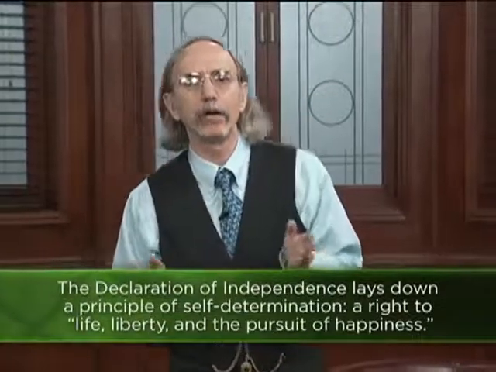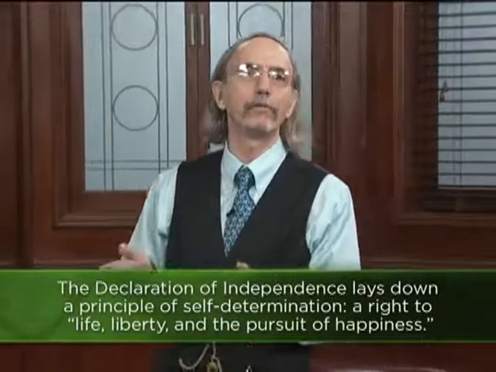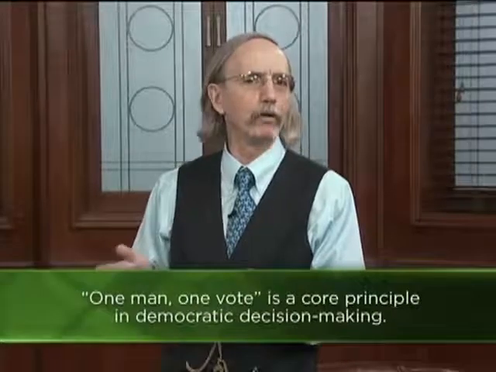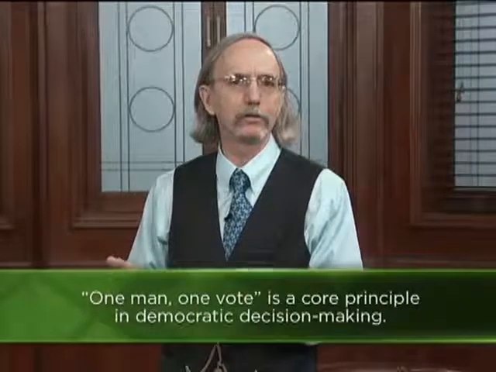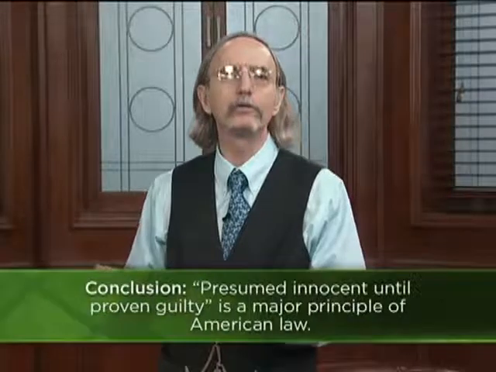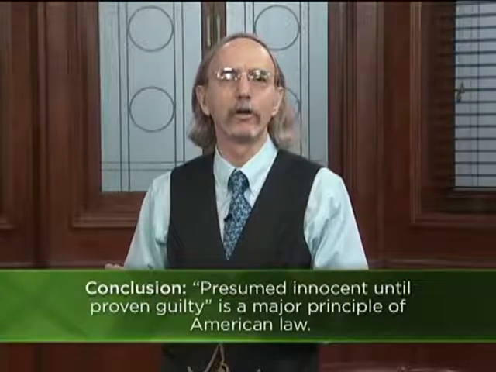The first was a valid argument with true claims. The second was a valid argument with silly claims. In the third argument, we have all true claims again, but it's not valid. The Declaration of Independence lays down a principle of self-determination, a right to life, liberty, and the pursuit of happiness. One man, one vote is a core principle in democratic decision-making. Conclusion, presumed innocent until proven guilty is a major principle of American law. Those are all propositions about principles. They're all true. But that's not enough to make a valid argument. They lack the logical connection that validity demands.